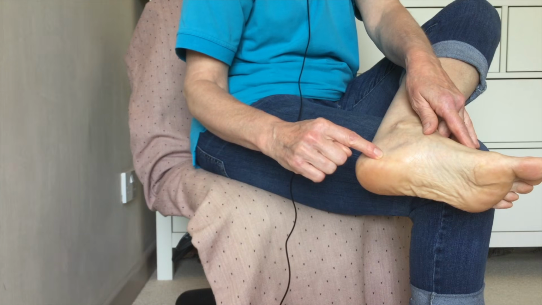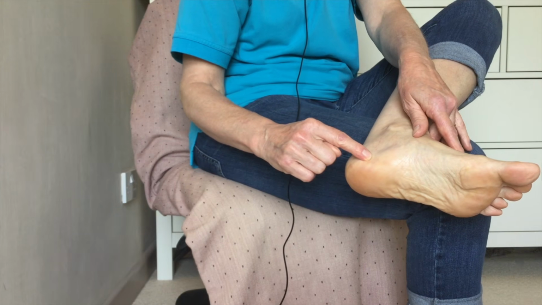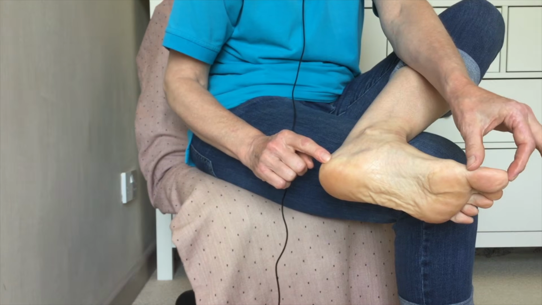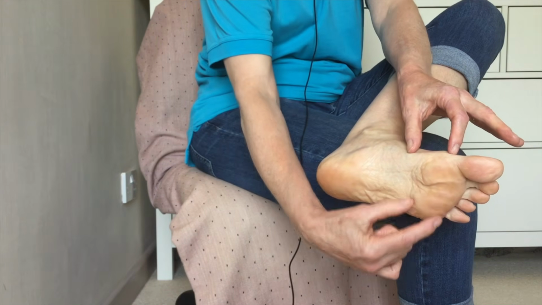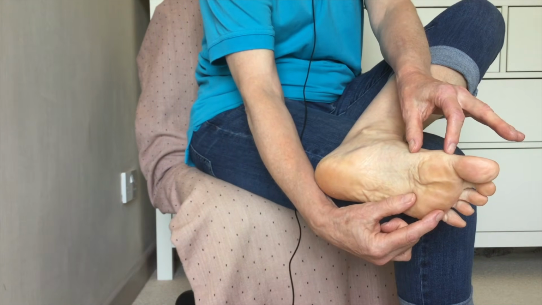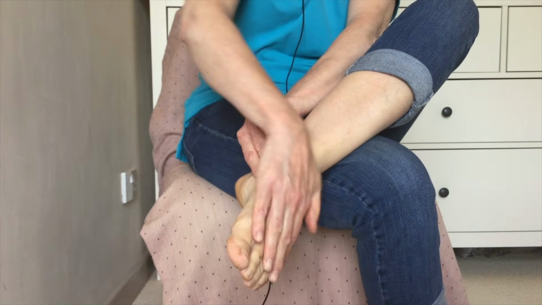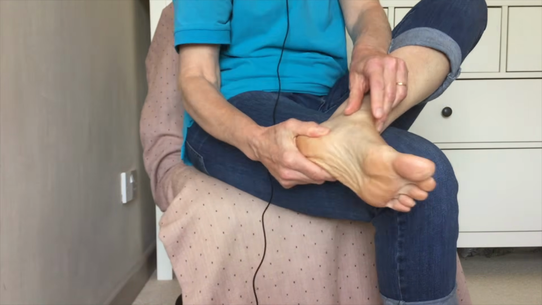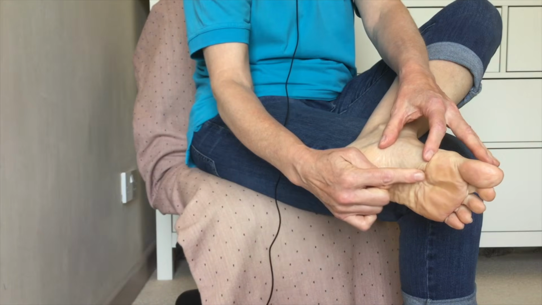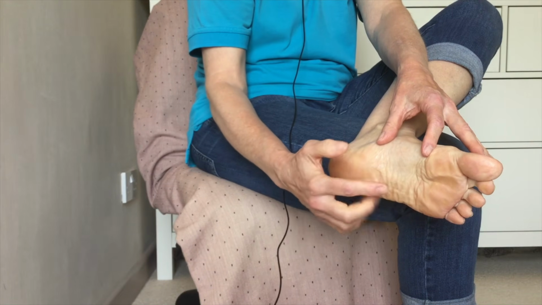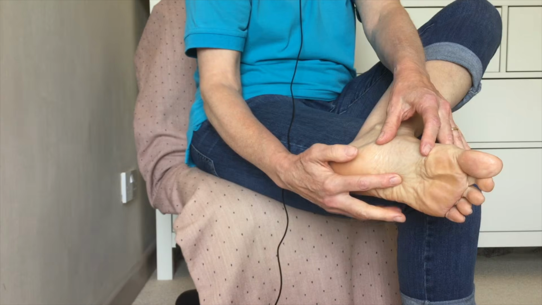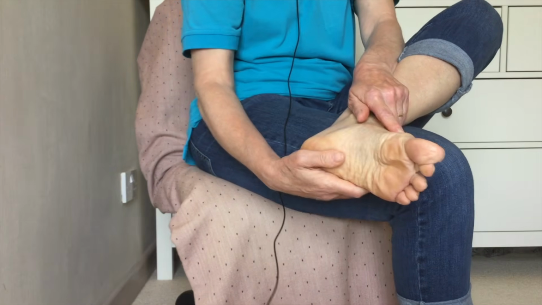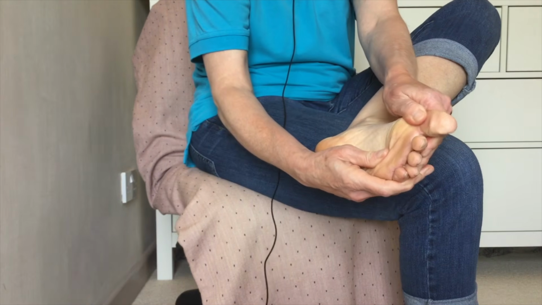So what we're going to concentrate on today are the head, the neck, the chest area, which is the back of the foot and also the front part of the foot. And we're going to look a little bit at some of the points in the midsection. So we have just massaged the foot with some cream or some oil.